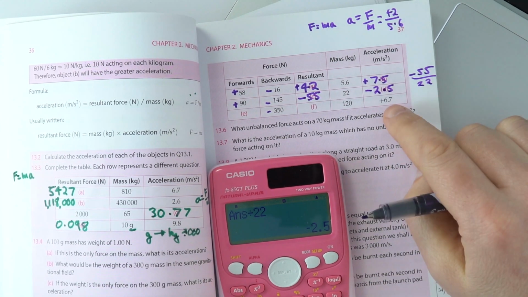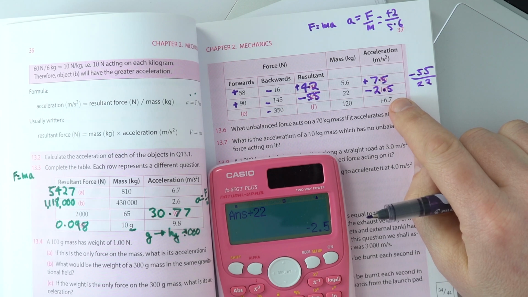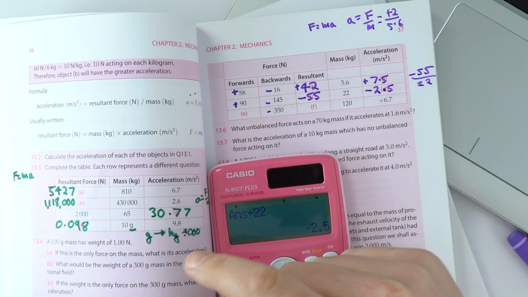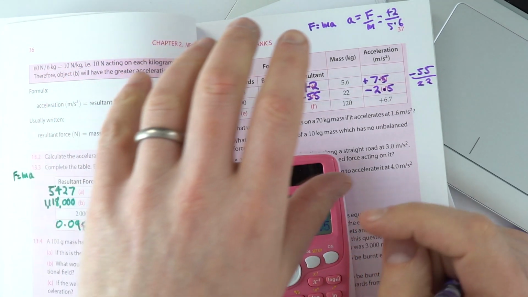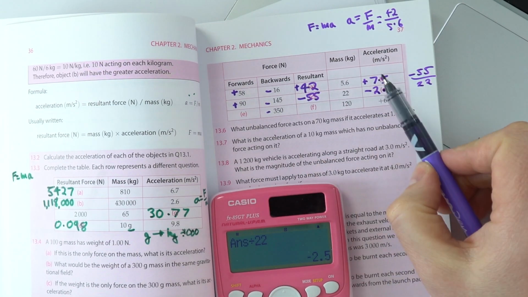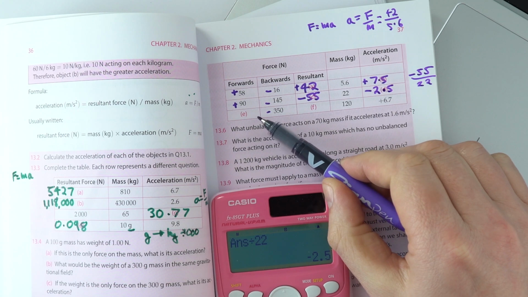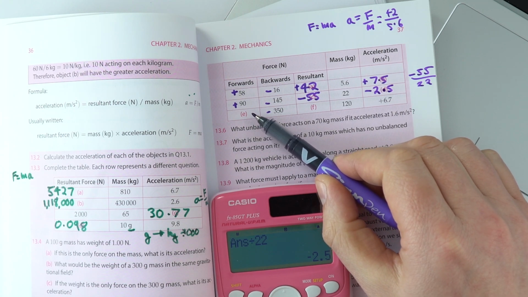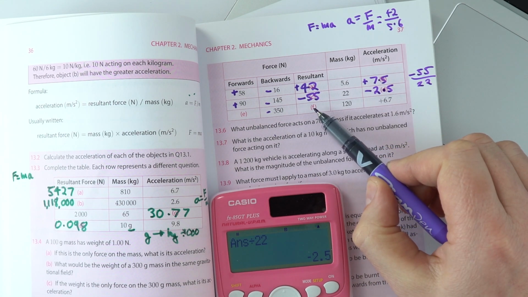So this one here, it would be either accelerating to the left, or if something was moving, it would then be slowing down. Okay, the next one, we don't know, we only know one force. We don't know the resultant.